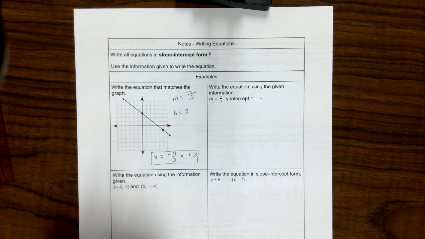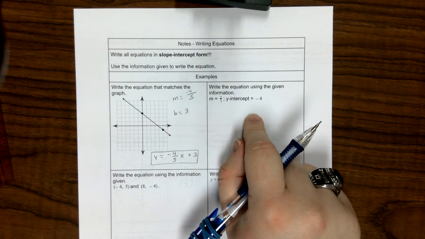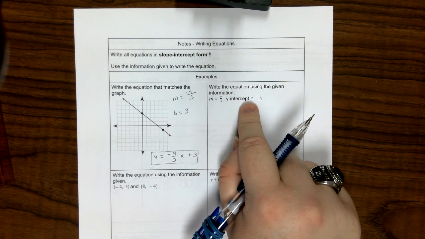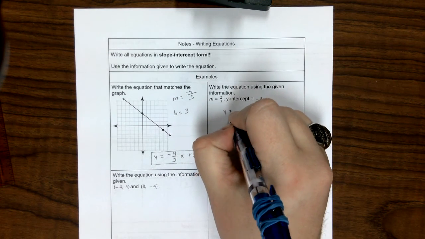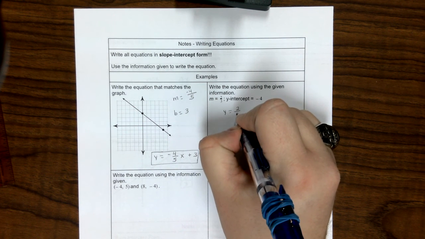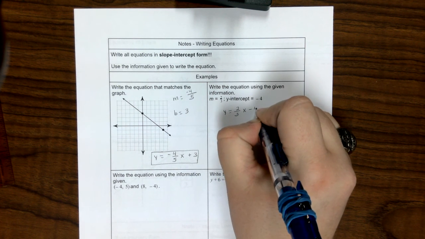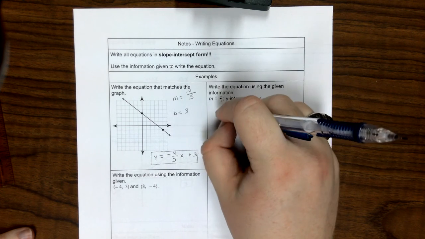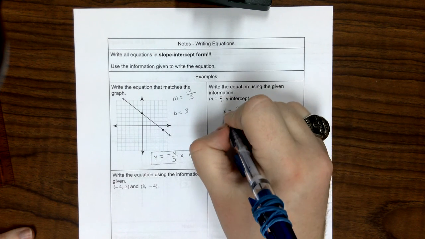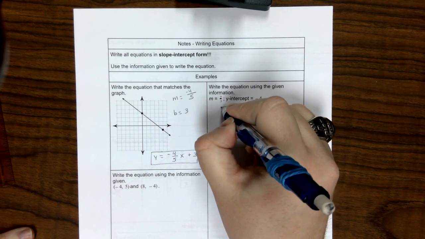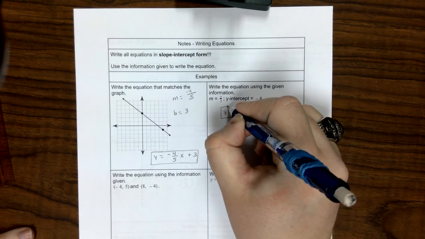That's all there is. This one's even easier. I told you what slope was and I told you what y-intercept was, so you literally just plug everybody in. That is a horrible y. That's not much better, but it'll have to do.